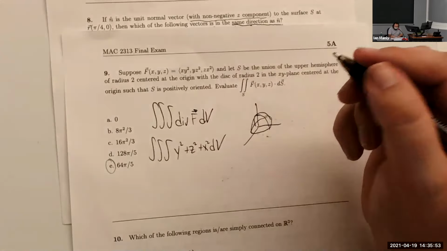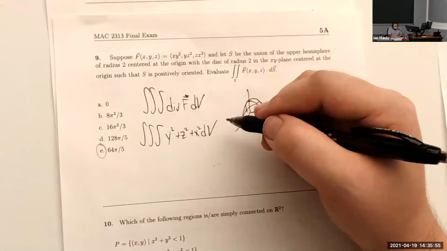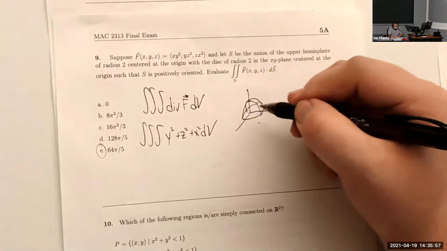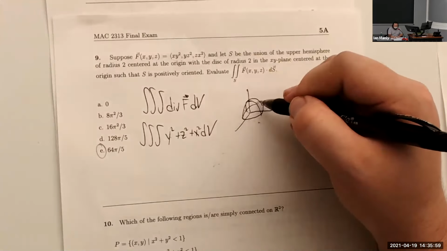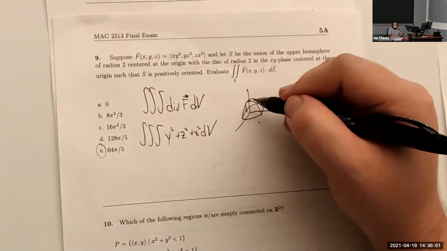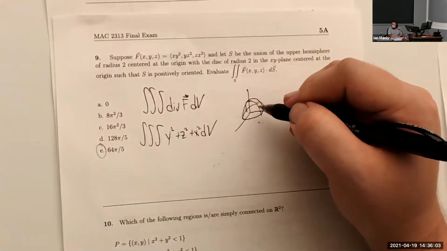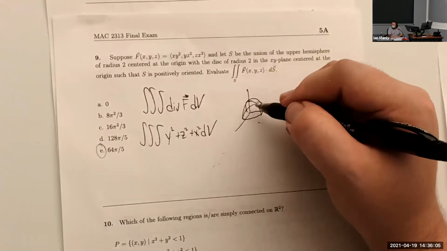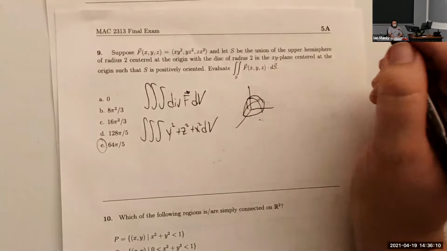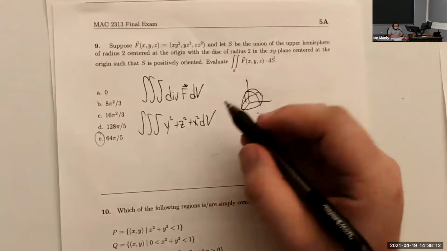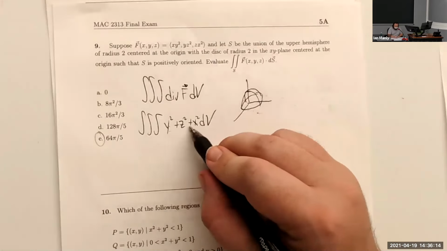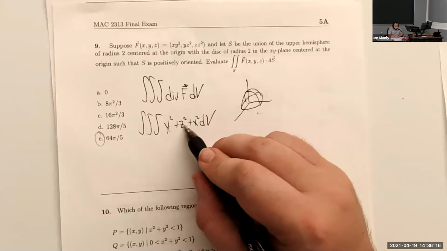Okay, now think about this. So we're doing this triple integral. We have x squared plus y squared plus z squared, and we're integrating over half of a sphere. So what coordinate system do you think we should use to do this problem? Yeah, we should definitely do spherical coordinates for this. Yeah, hands down. All right, especially because what is this going to be in terms of spherical coordinates?